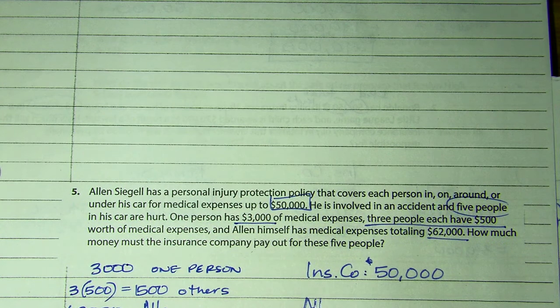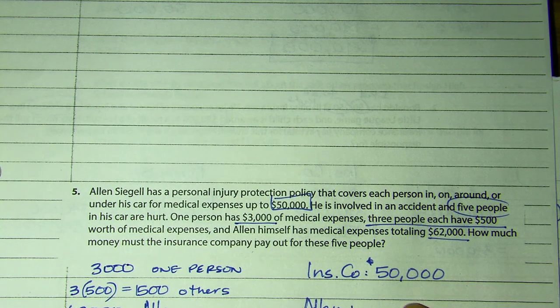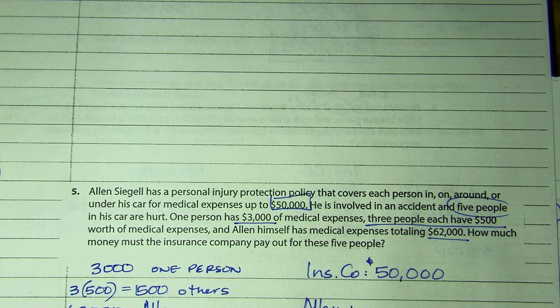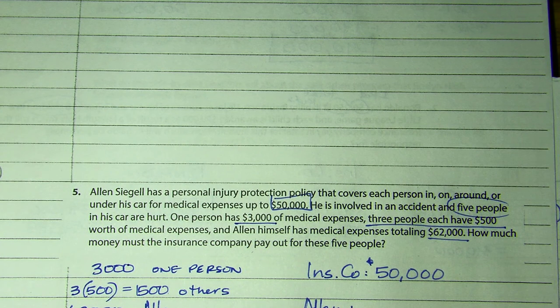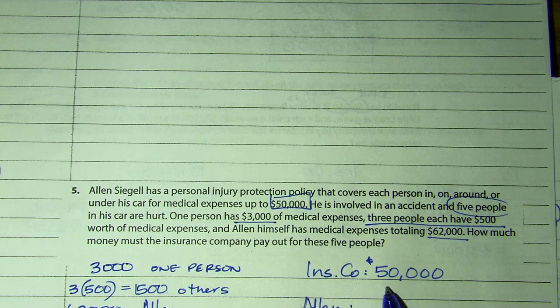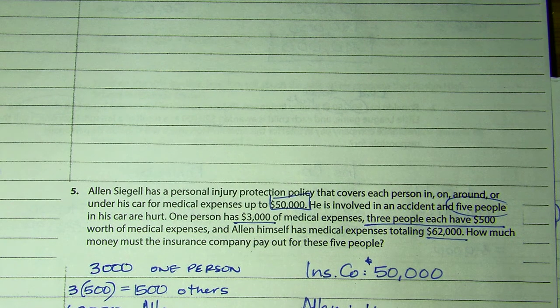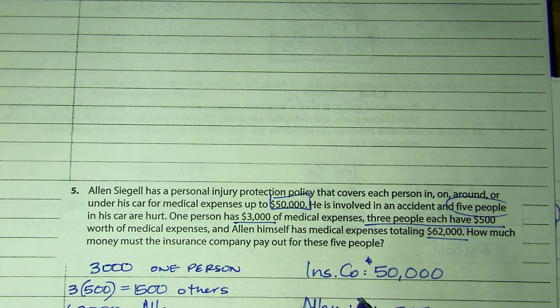Alan, however, will have to pay, if I add all these up, $3,000 plus 62,000 plus 1,500 equals 66,500. So if the insurance company is paying $50,000, he's going to have to pay $16,500.